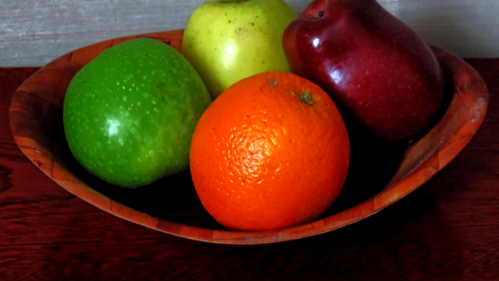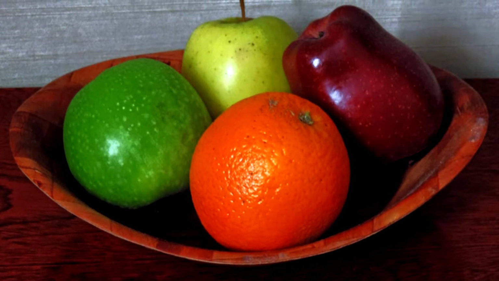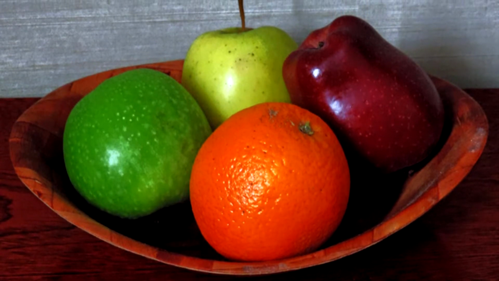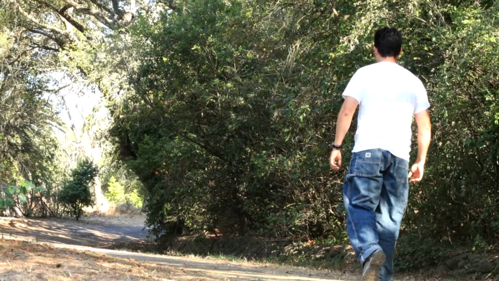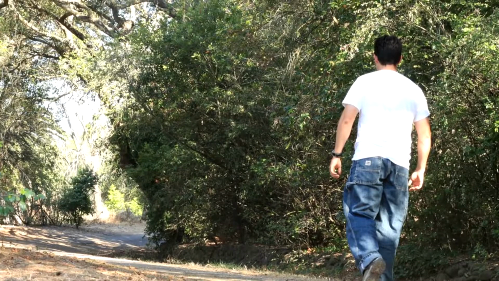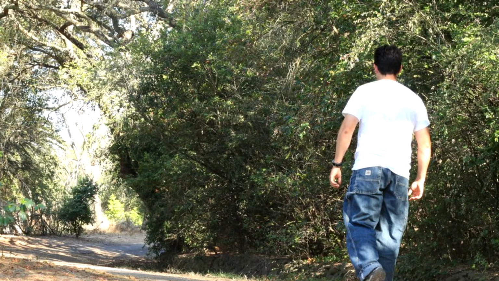For example, this. Does it move? No, so it's a still life. What about this picture over here? This picture is not a still life because the person moves. So you're not drawing something that is static.